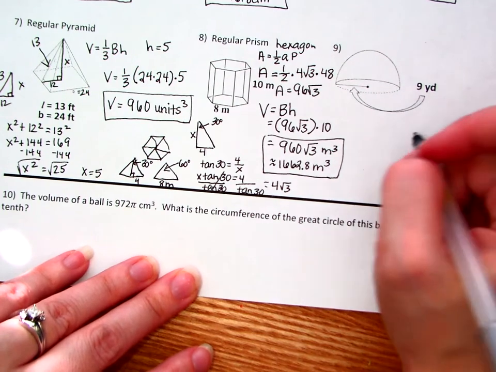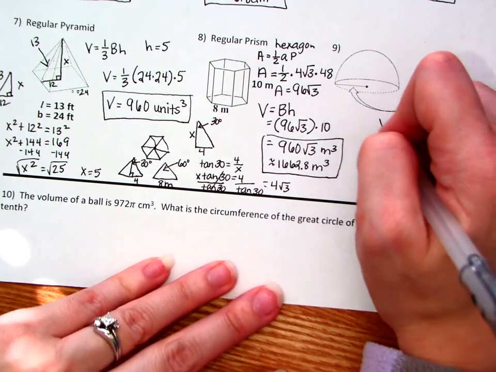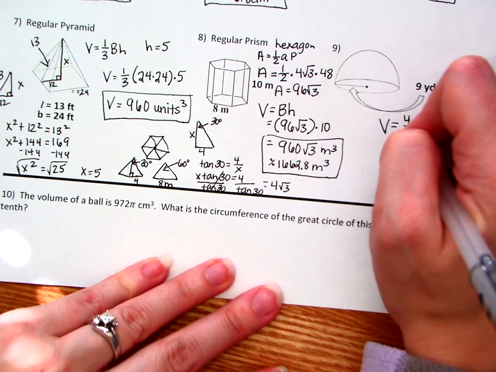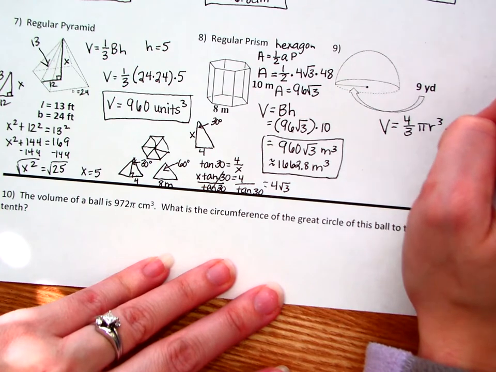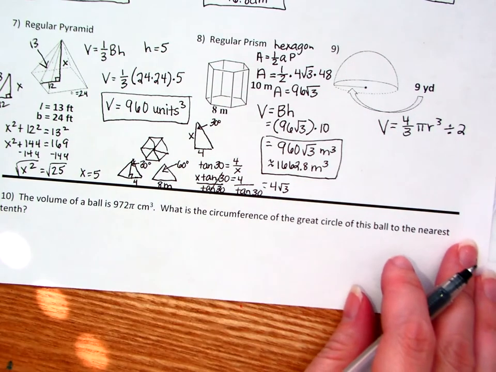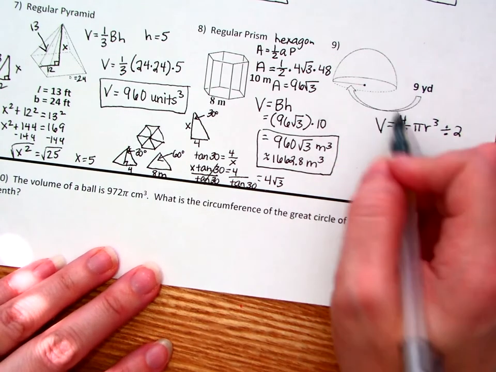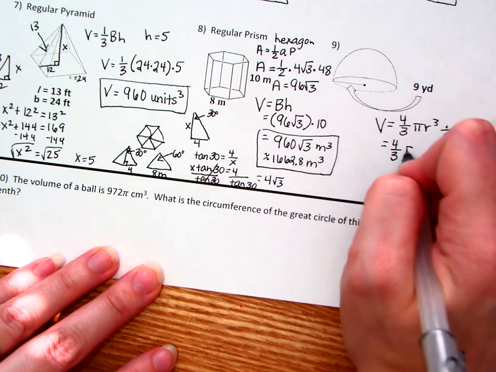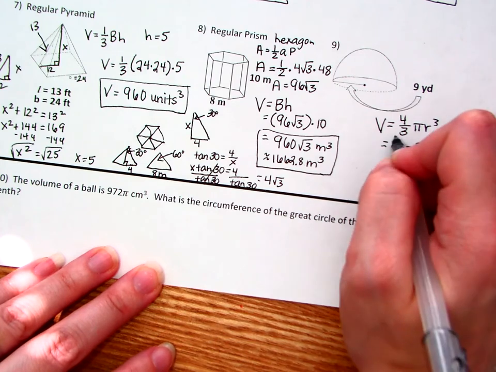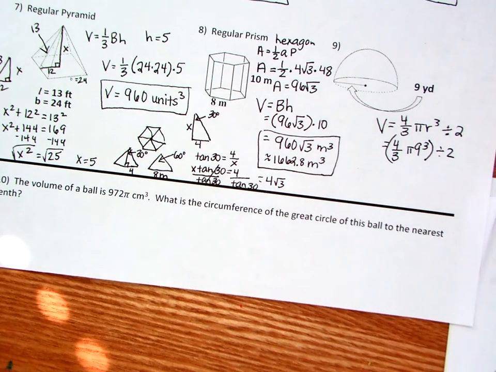Alright, on our last problem here, I have a hemisphere. So basically, we're going to take the volume of a sphere, 4/3 pi r cubed, and whatever that is, we're going to divide that final answer by 2, and that will be half of it, the hemisphere. So we're going to look for the radius, which is 9. So the volume is 4/3 pi 9 cubed, and then all of that at the very end, we're going to divide by 2.